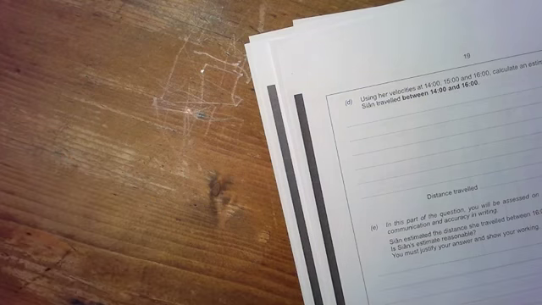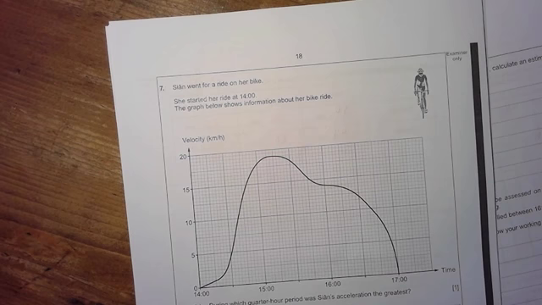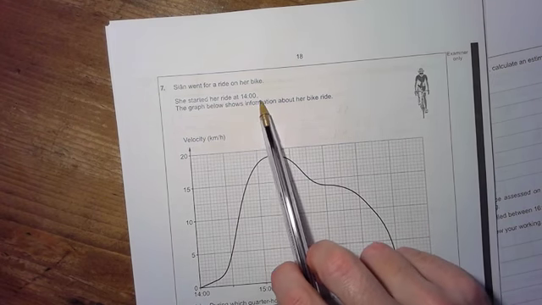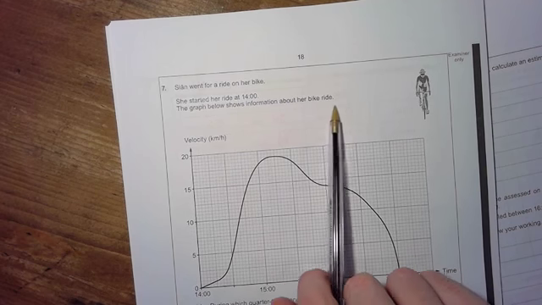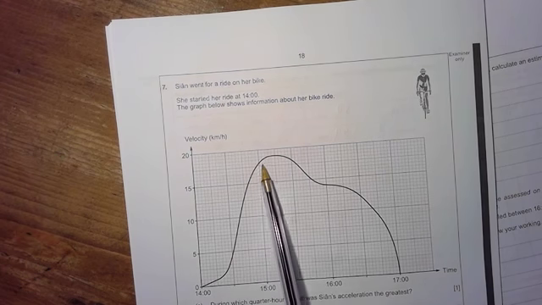Okay, next question. Now, this is something that we've looked at in class pretty recently, which is velocity time graphs. First question. Well, let's read the question first. It says she went for a bike ride. She started at 1400. The graph shows information about her bike ride. So here we go. She went off. Now we know that means slow because it's not very steep. Then it went faster and faster and faster.